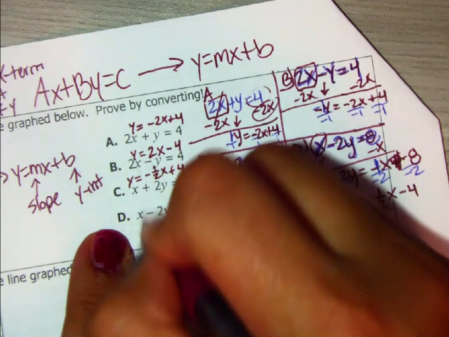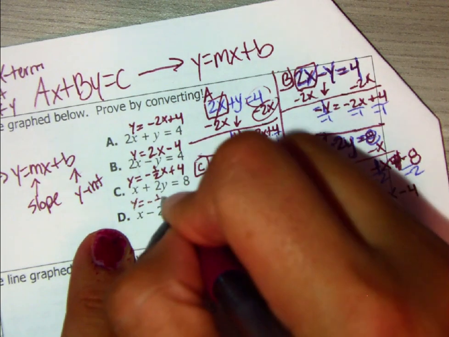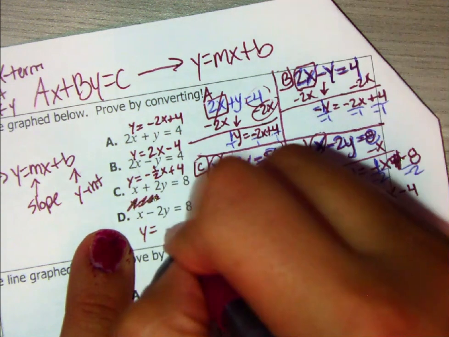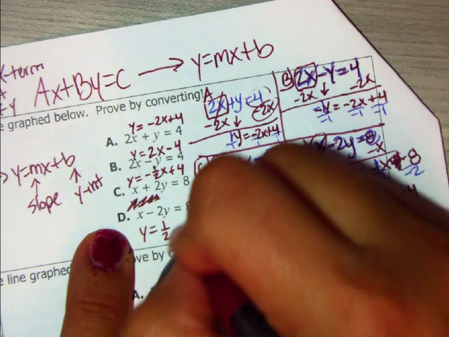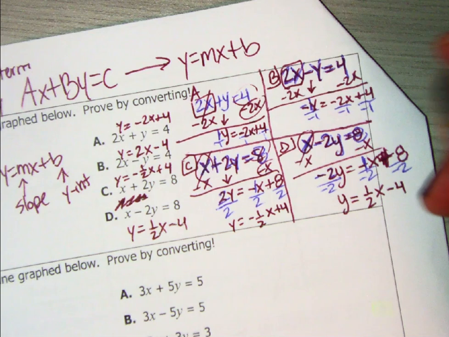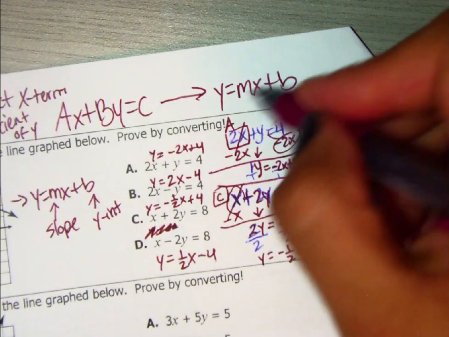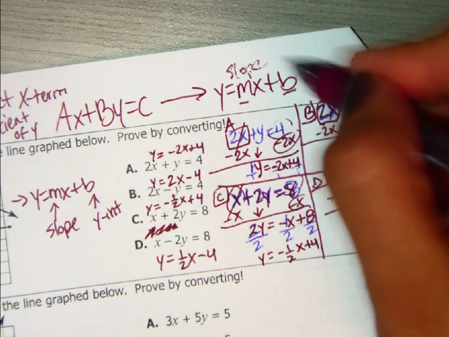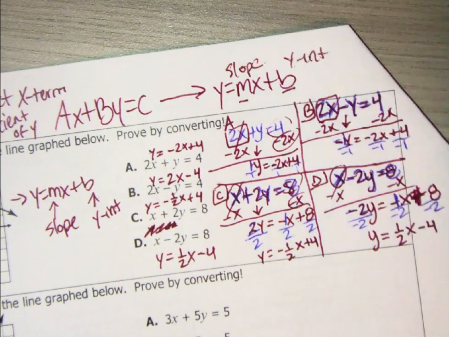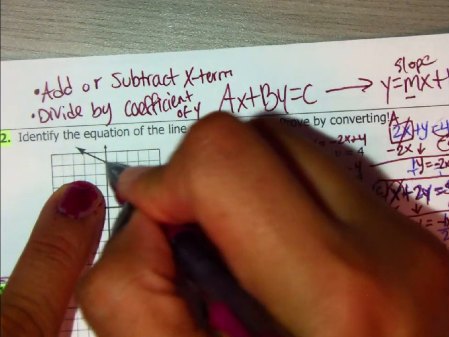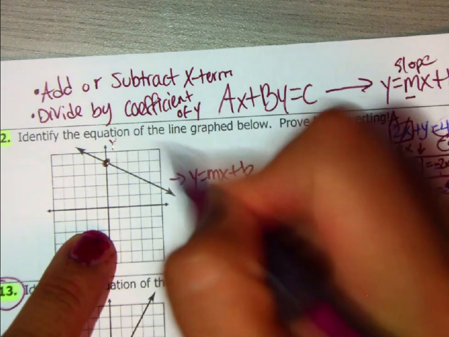So this one will be y equals, I'm sorry, not negative, y equals positive 1/2 x minus 4. All right, so pretty much we did 4 examples in one. And this is your slope, this is your y-intercept. So we're going to just compare the graph and see what it has. We have a graph touching right here on the y-axis.